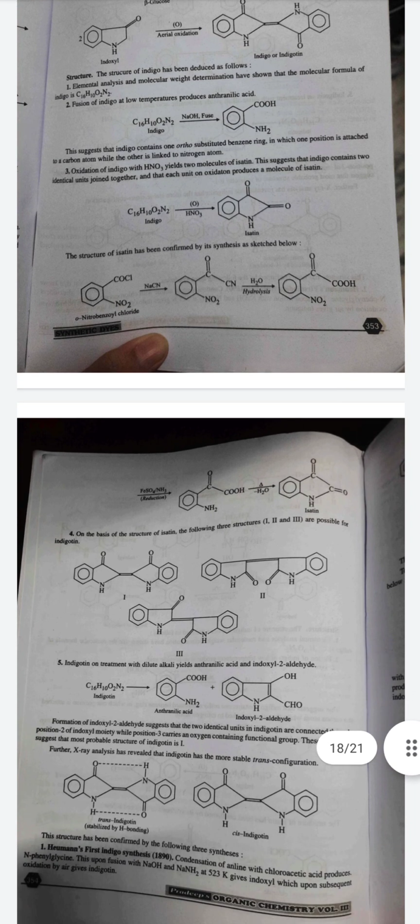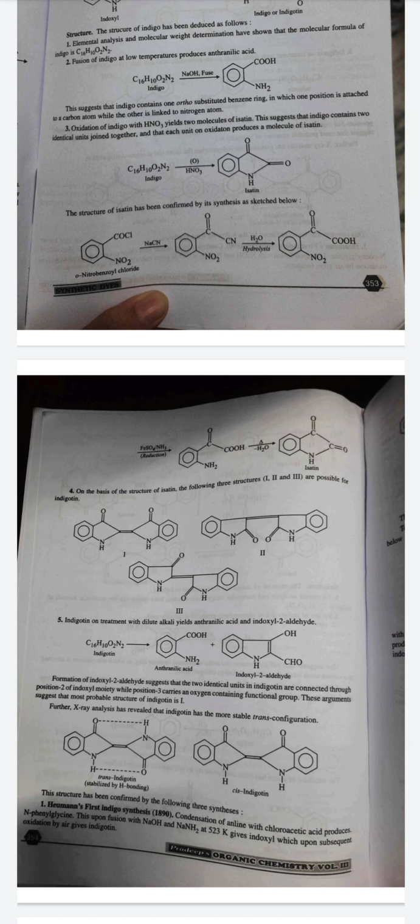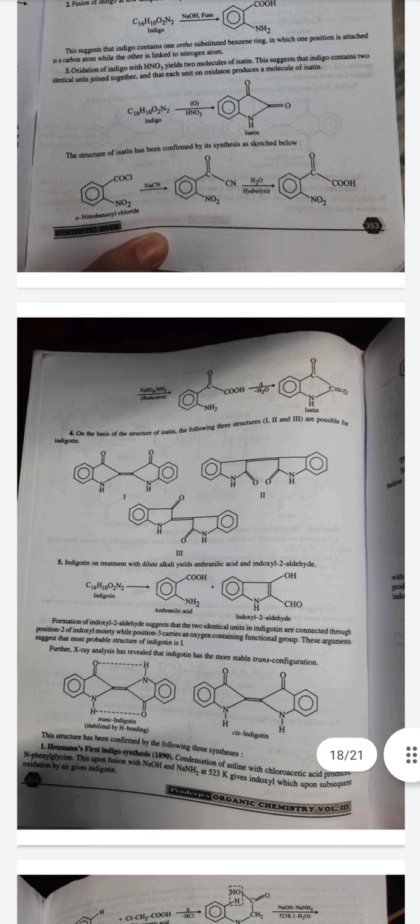are possible for indigotin. Fifth, indigotin on treatment with dilute alkali yields anthranilic acid and indoxyl 2-aldehyde. C16H10O2N2 gives anthranilic acid plus indoxyl 2-aldehyde. Formation of indoxyl 2-aldehyde suggests that the two identical units in indigotin are connected through position 2 of the indoxyl moiety, with position 3 carrying an oxygen-containing functional group. These arguments suggest that the most probable structure of indigotin is the first.